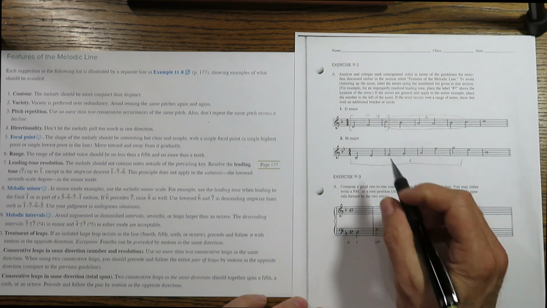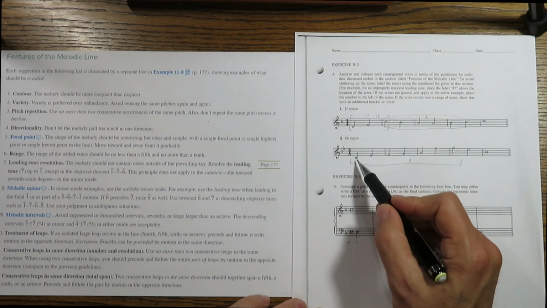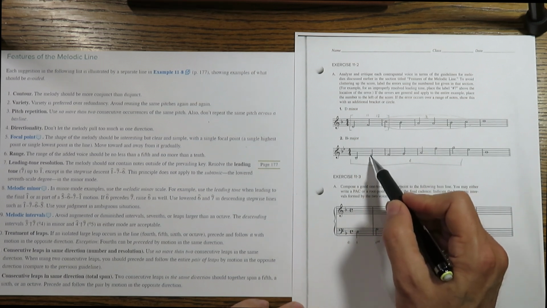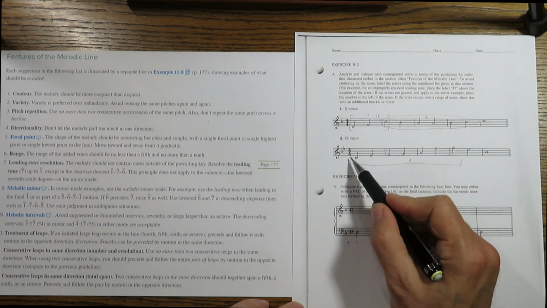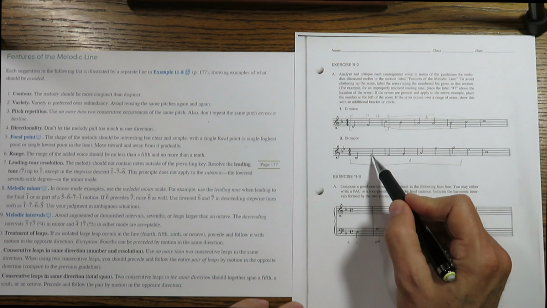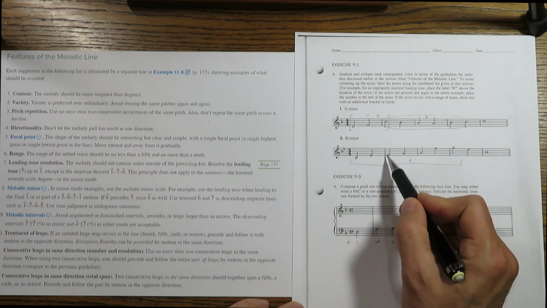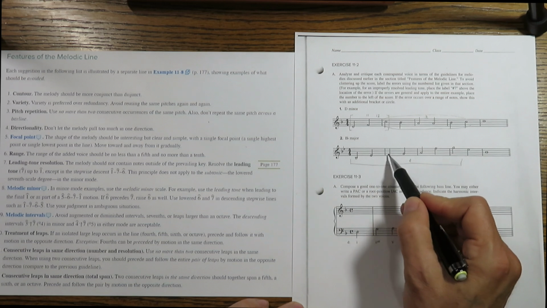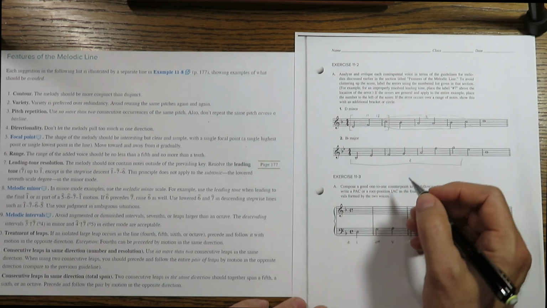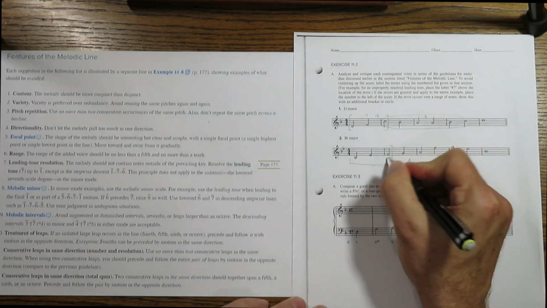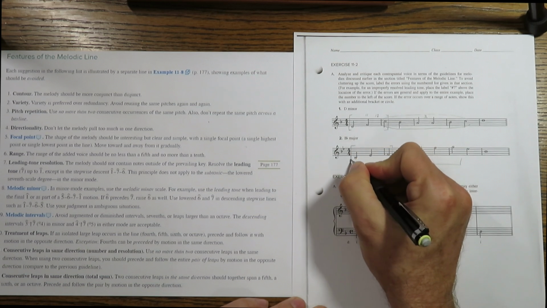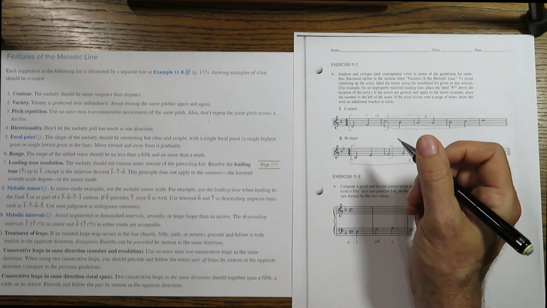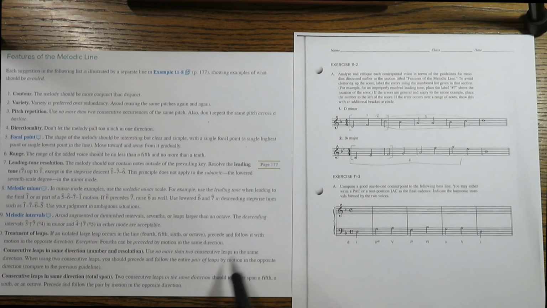Now we have a leap here. It's a 4th, and it's not being preceded or followed in the direction opposite to the leap. See the leap, and then it's going in the same direction up stepwise. So that is breaking rule number 10.